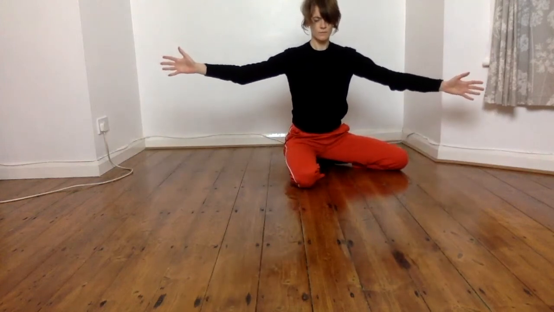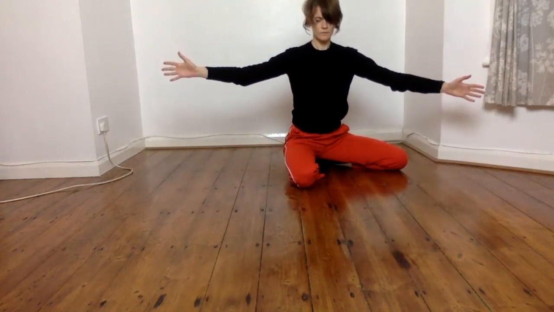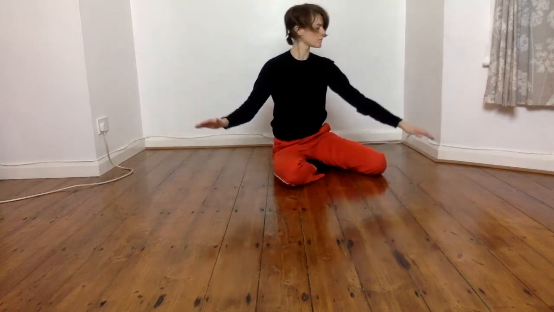And these movements could be very small, or they could be involving more joints.